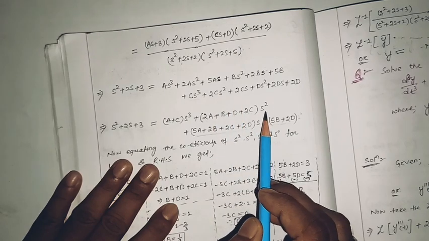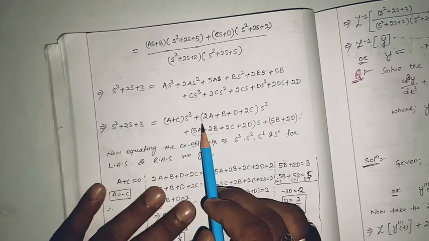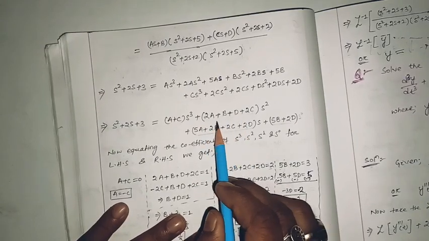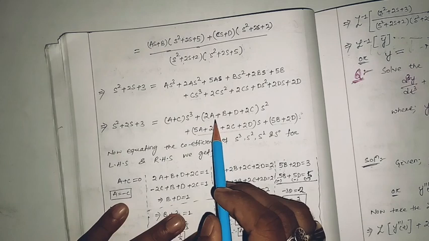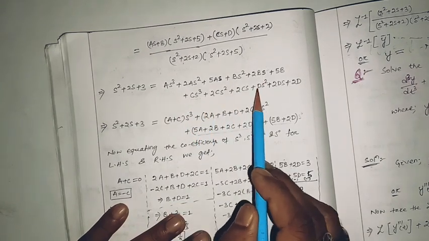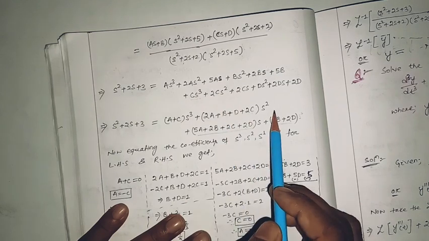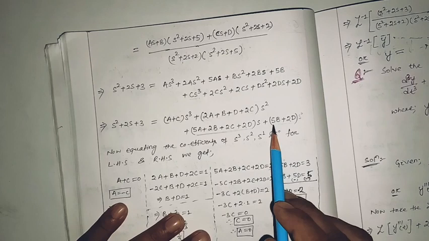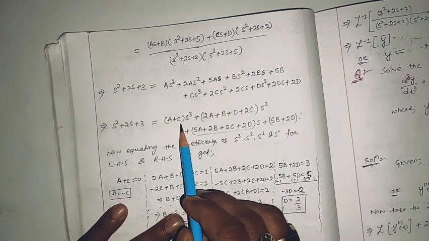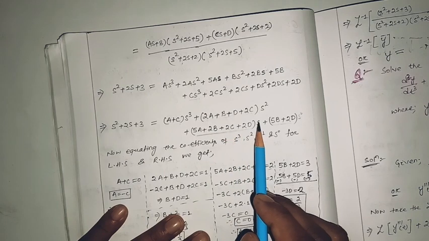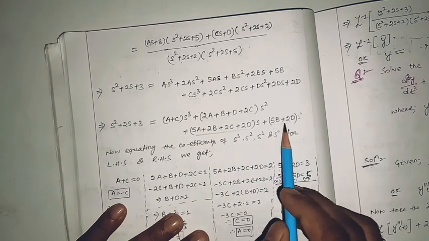Like that for s square, if I consider all the coefficients of s square and write them collectively, here 2a and b, here d is there, here 2c is there, so these are the coefficients of s collectively written over here, and this is the constant. That means this is the coefficient of s cube, s square coefficient, s coefficient, that means s to the power 1 coefficient, and this is your coefficient of s to the power 0, or constant we can say.